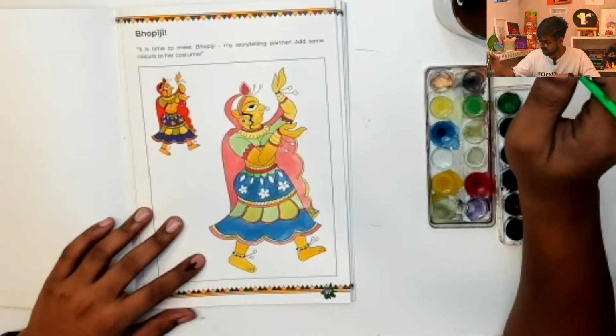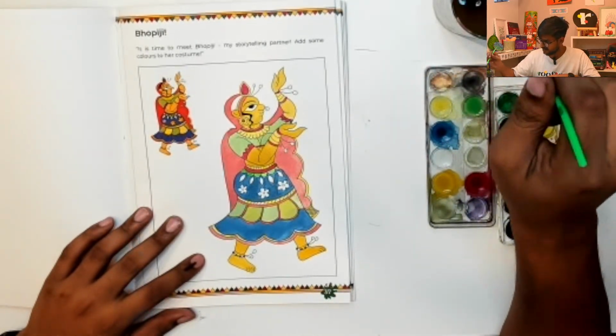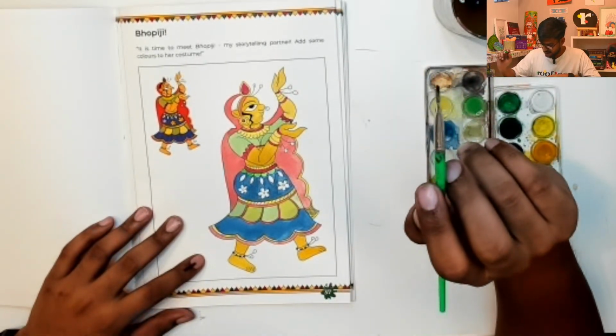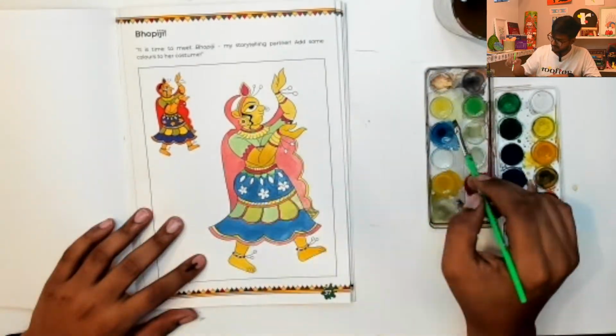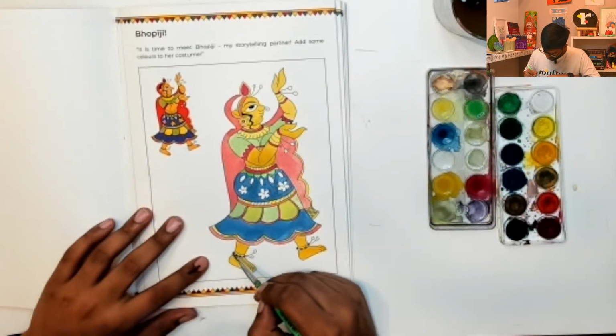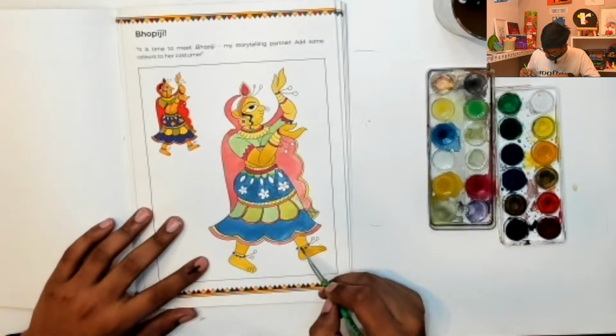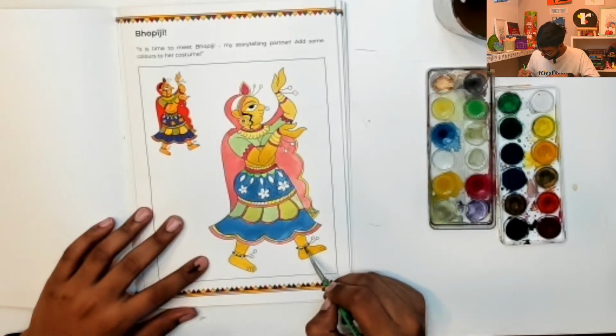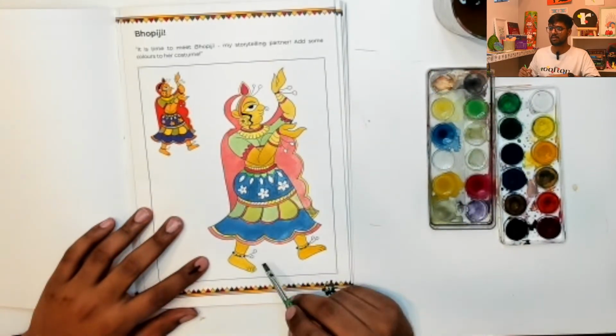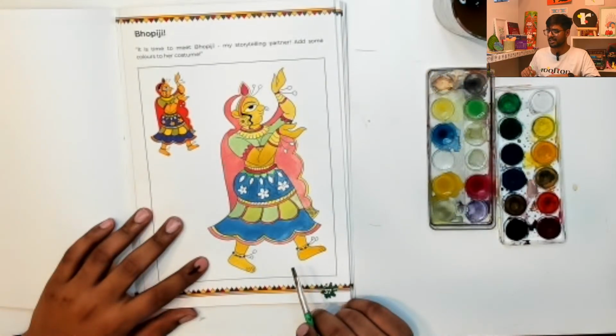That looks good. What else? Over here. Put some more green and put a couple of dots at the bottom. I'm not sure if it's entirely visible, but I have added some green color there.